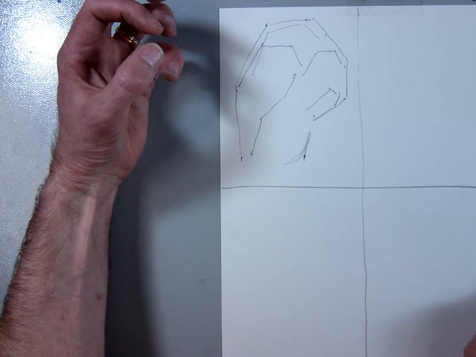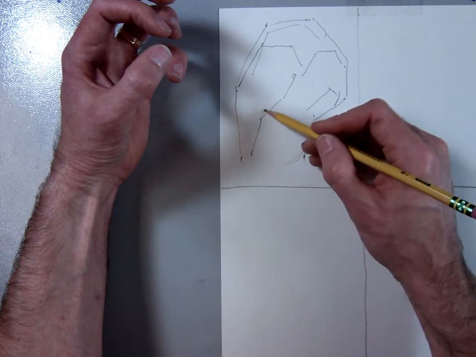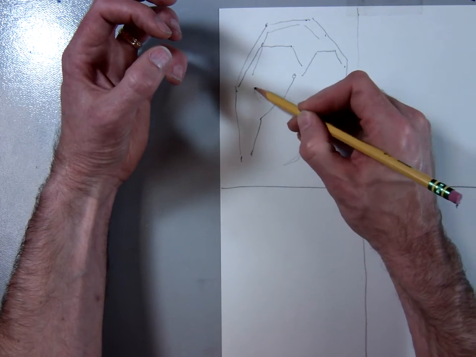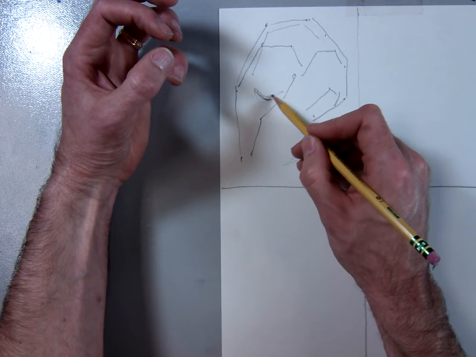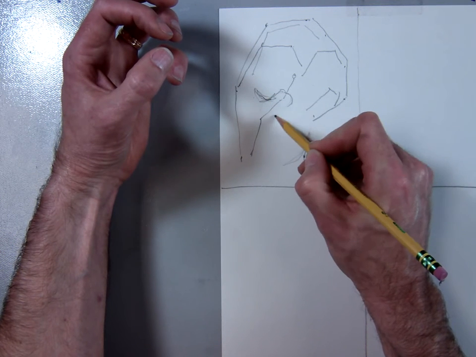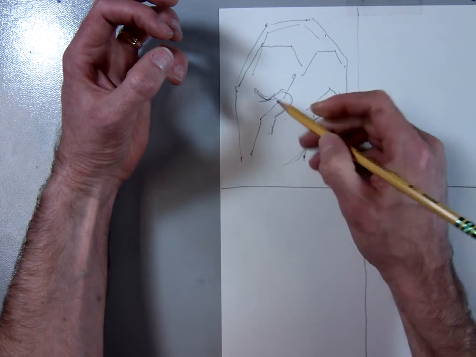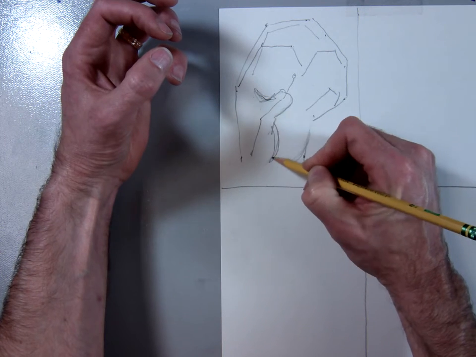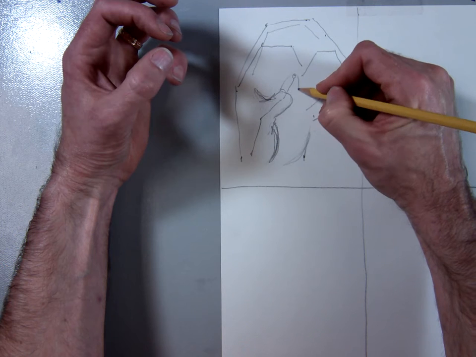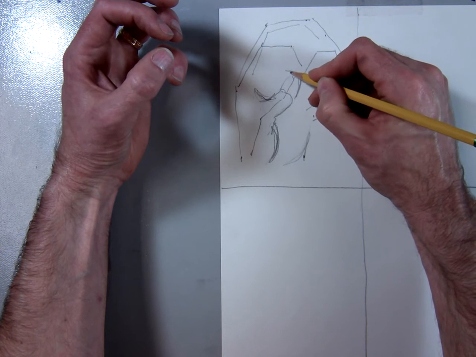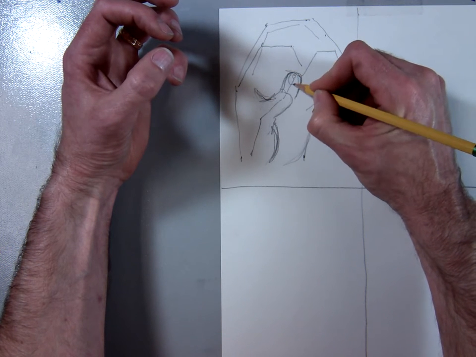Now I start getting into the sections. Okay, here's the swoop of my thumb. Here's the knuckle section, and it curves down into the base down here. Then the top of my thumb is like this, and my nail.